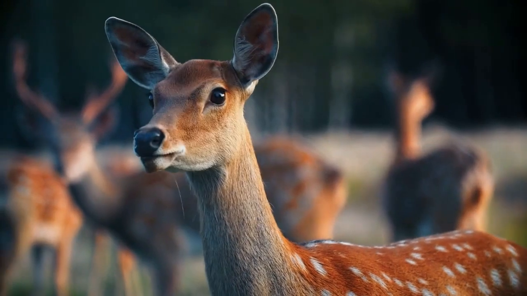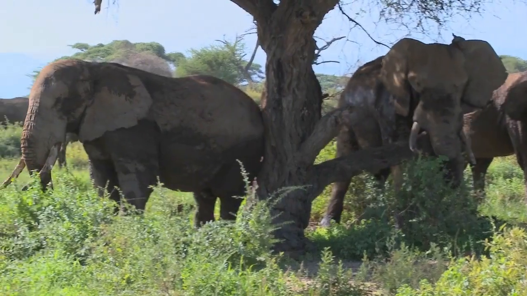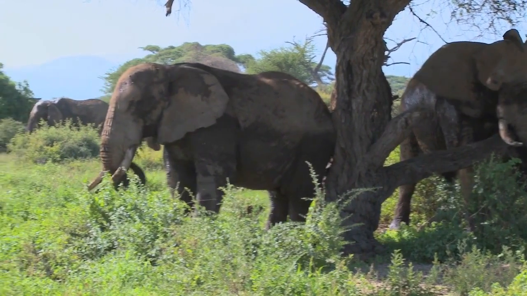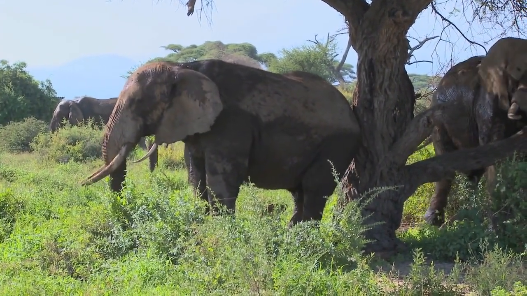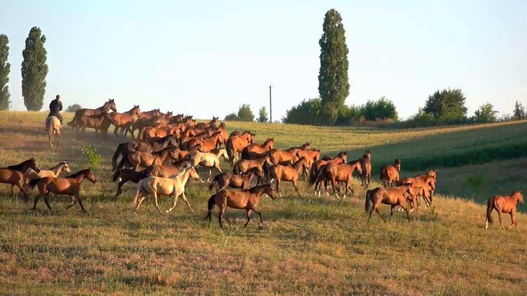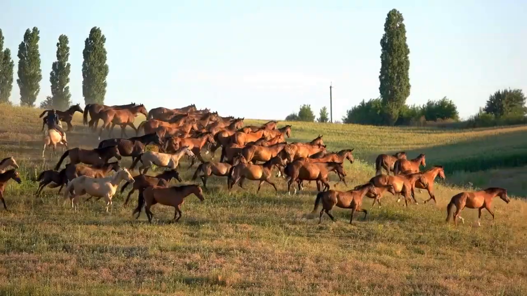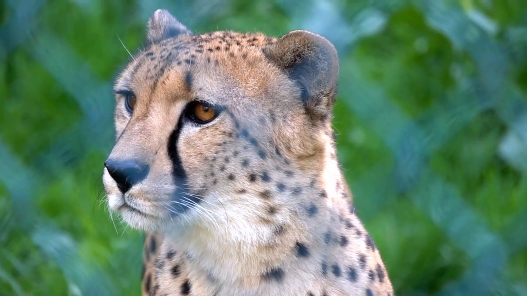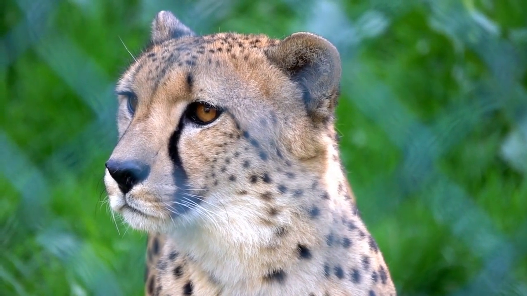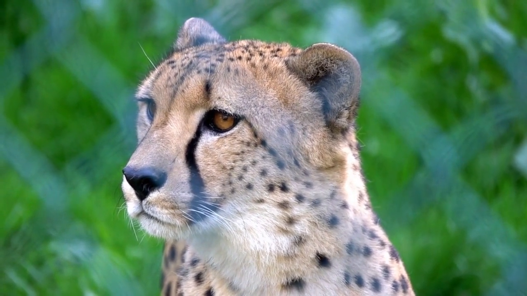Plants do not obtain oxygen in the same way that animals do. While animals require oxygen for respiration, plants produce oxygen as a byproduct of photosynthesis. During photosynthesis, plants use energy from sunlight to convert carbon dioxide and water into glucose and oxygen. The oxygen produced during this process is released into the atmosphere through small openings on the leaves called stomata.